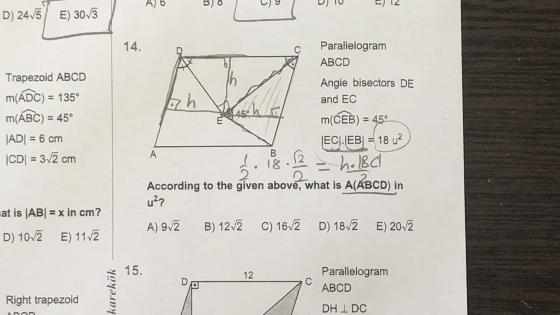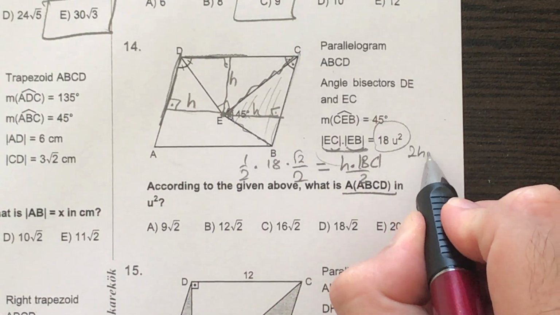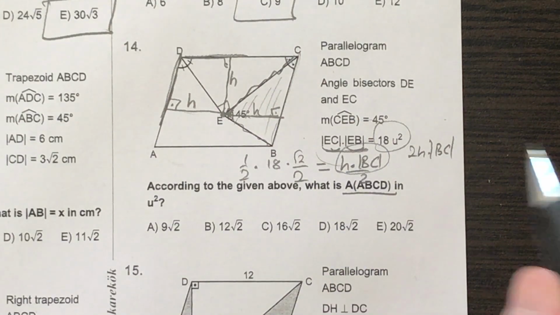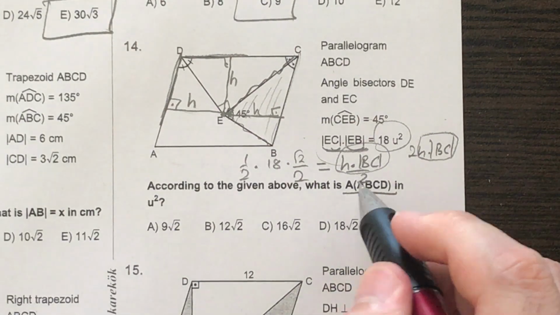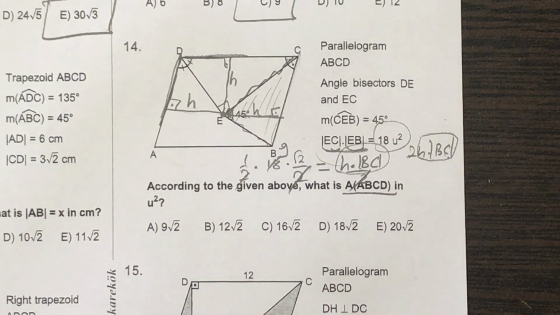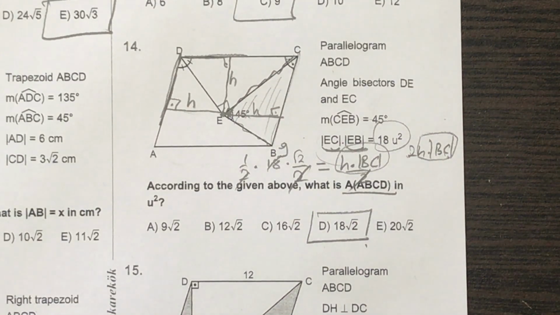And we are trying to find the area of the parallelogram. What is the area of the parallelogram? It is 2h times BC. I know the value of h times BC, which is 9 root 2. So if I multiply it by 2, I will have 18 root 2, which is the area of this parallelogram here.